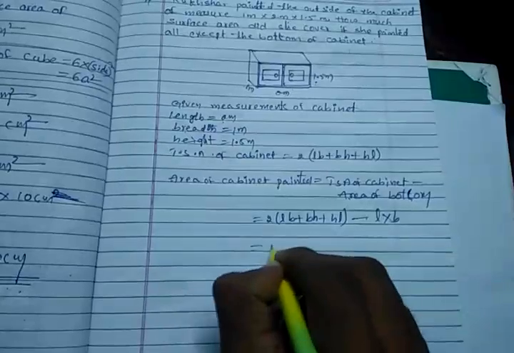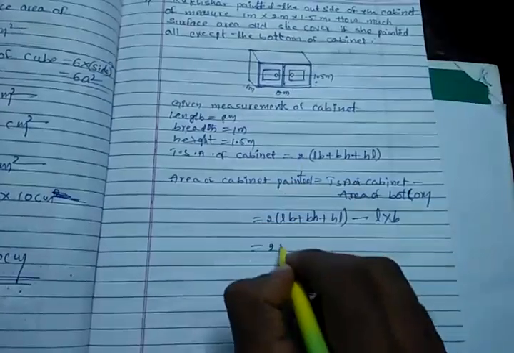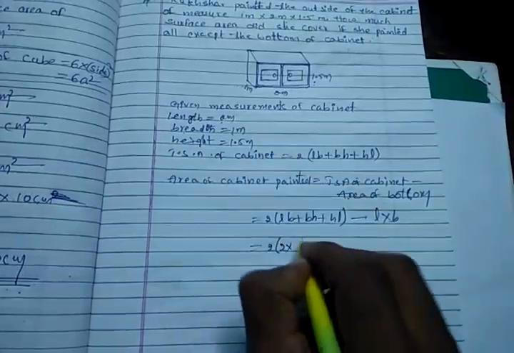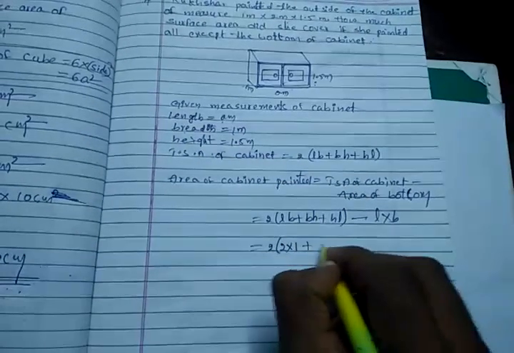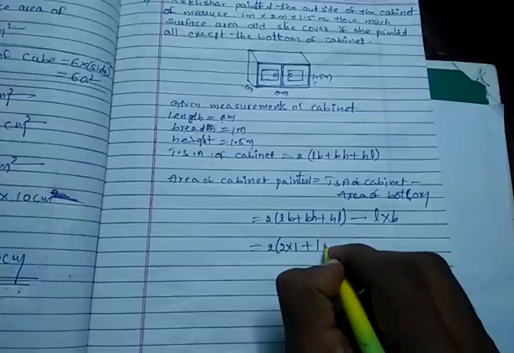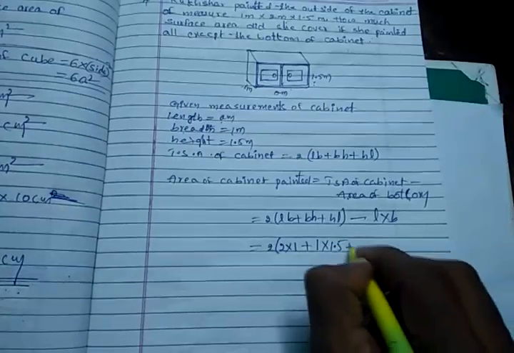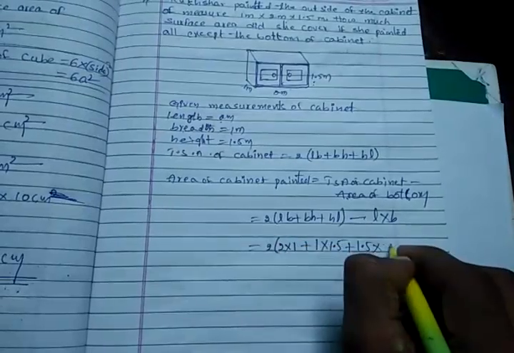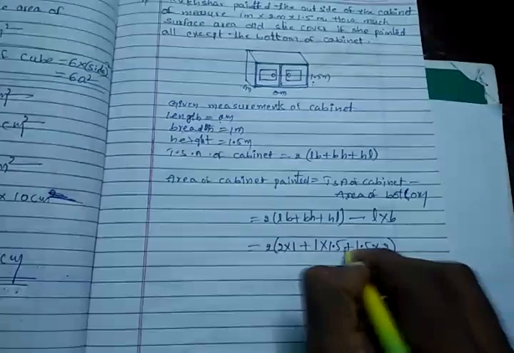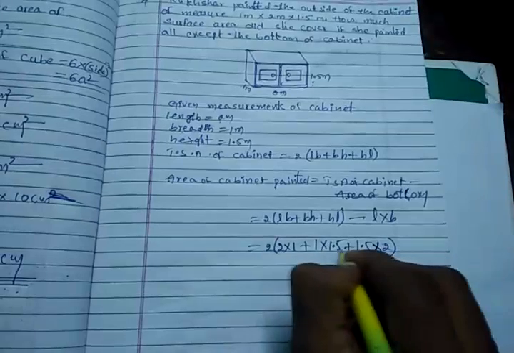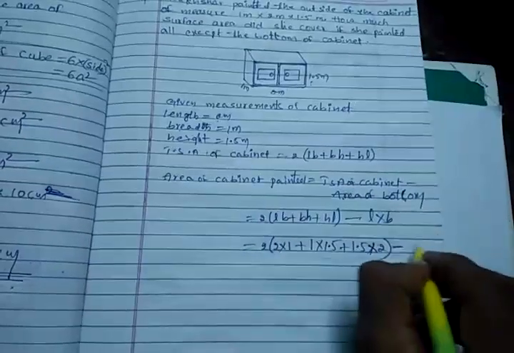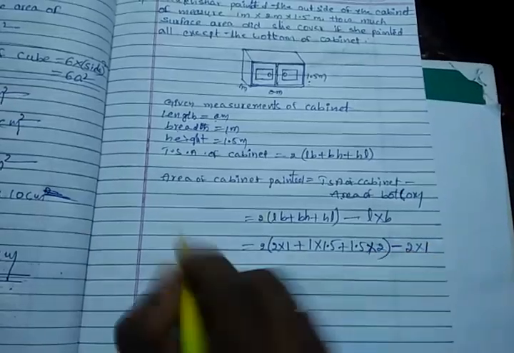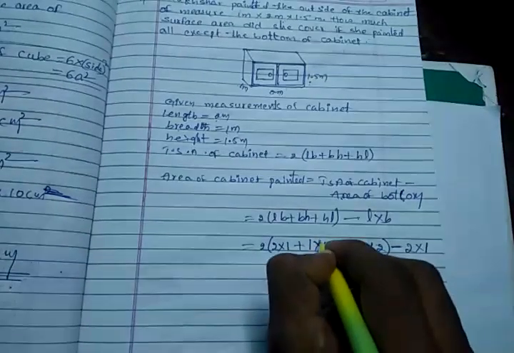That is equal to 2 into (L is 2 meter, breadth is 1 meter, plus breadth 1, height 1.5, plus height 1.5, length 2), minus L is 2, breadth is 1.